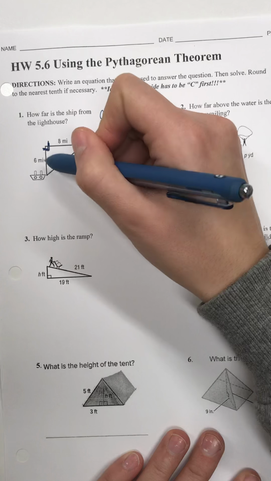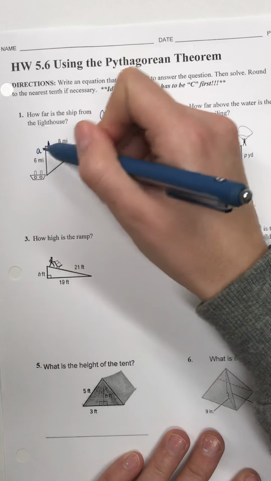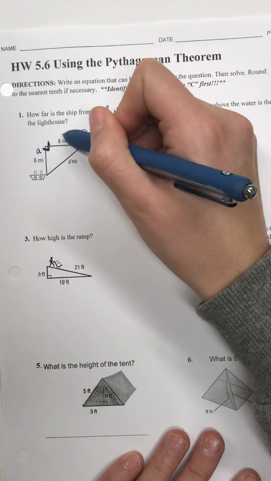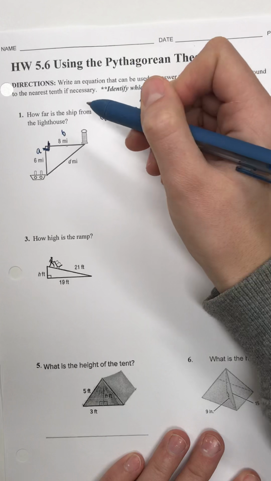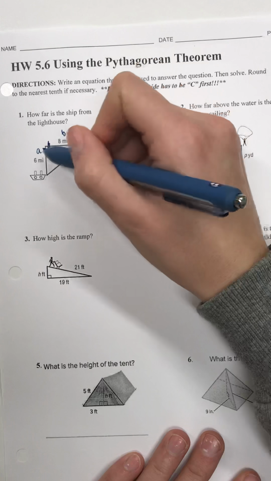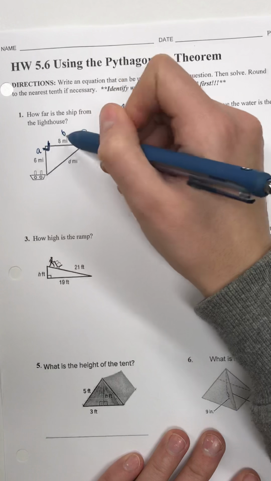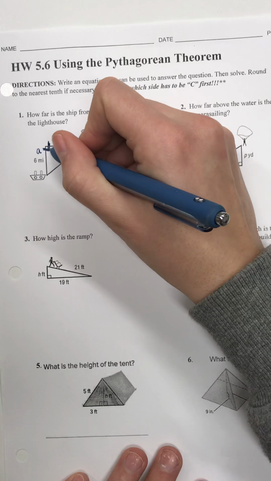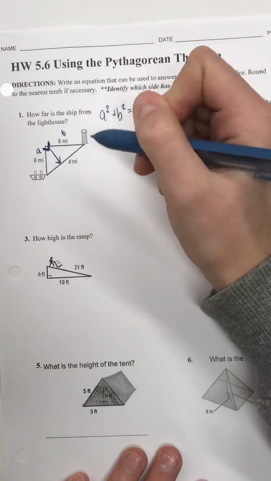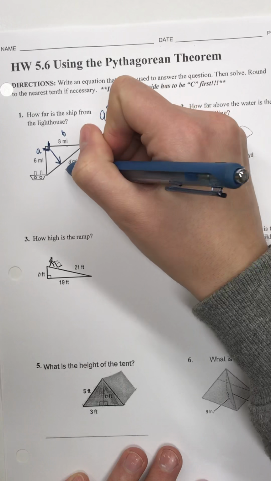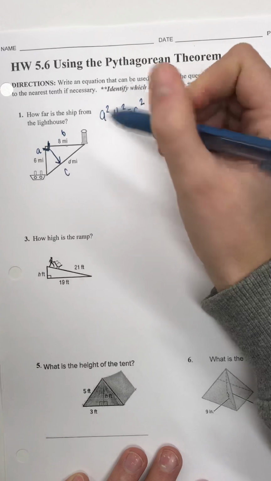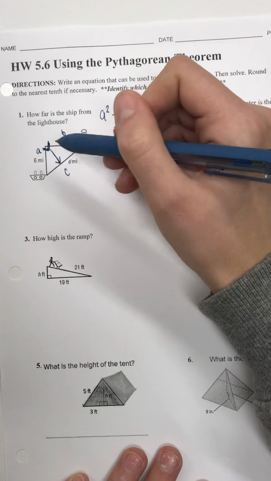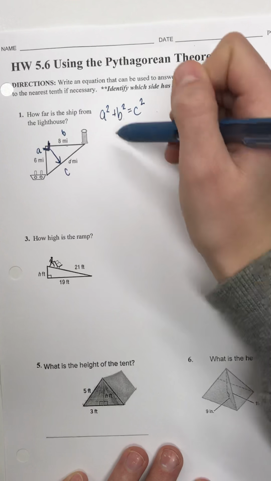So the side 6 that touches that box, we're going to let be A, and the side 8 that touches that box, we're going to let be B. Now, it doesn't matter if you switch the letters around. The legs, you can switch the variables. Now, the side that's across from the box is my C, the hypotenuse. Once you have your triangle labeled, you can plug your values right into the formula.